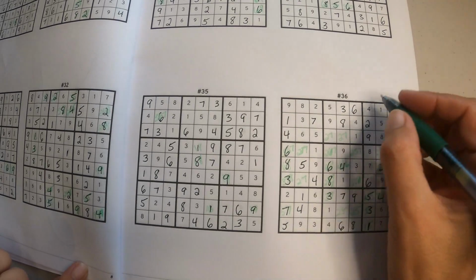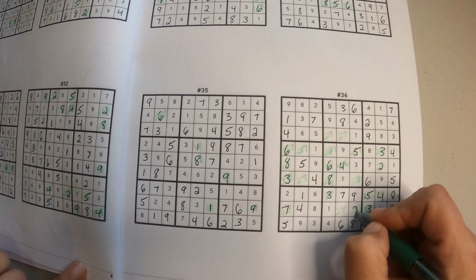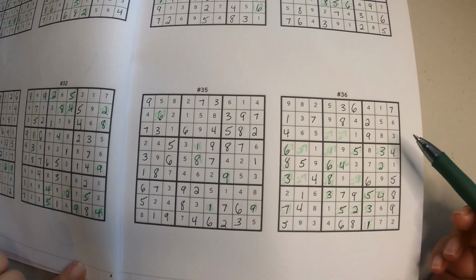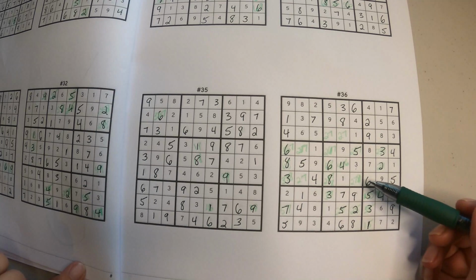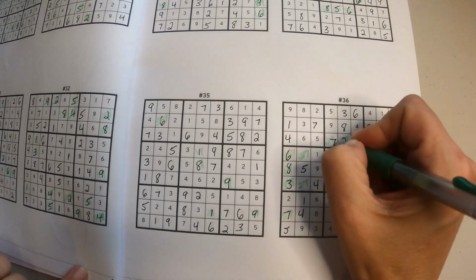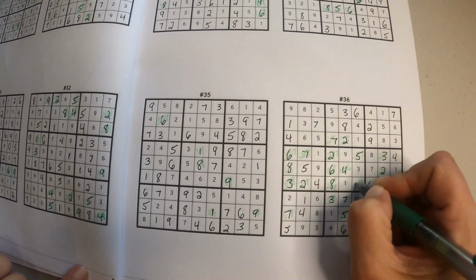So this is the only place for our 5. So that makes this our 2 and this our 5. I think, let's see, 7 here. So 2, 7, which means 2, 7, 2, 7.